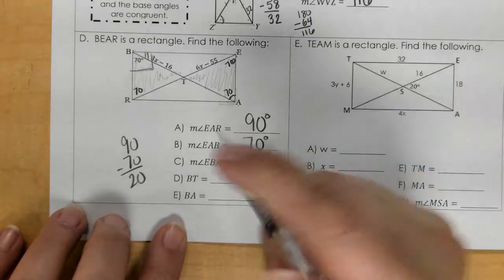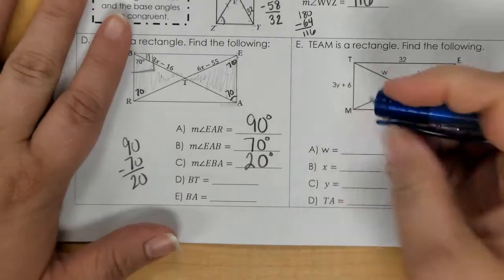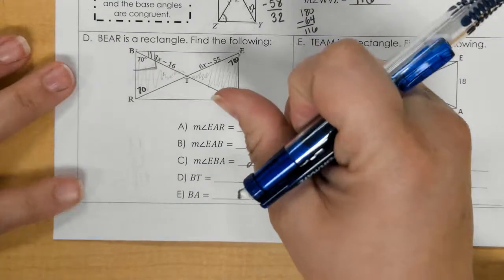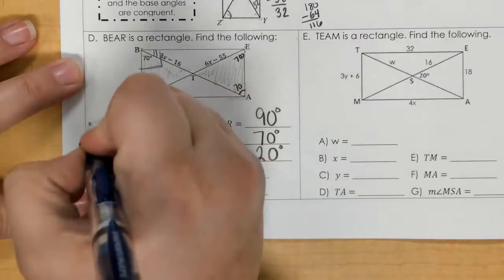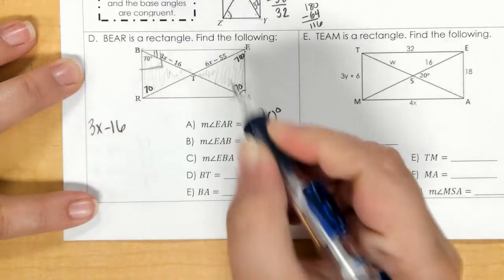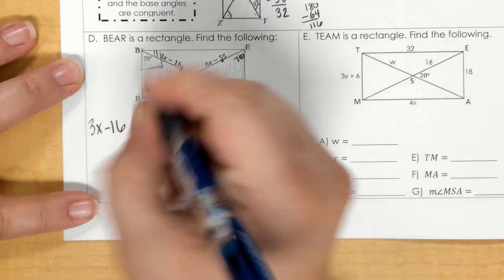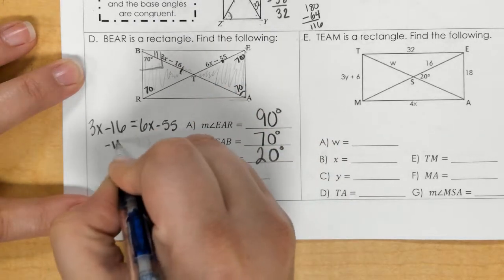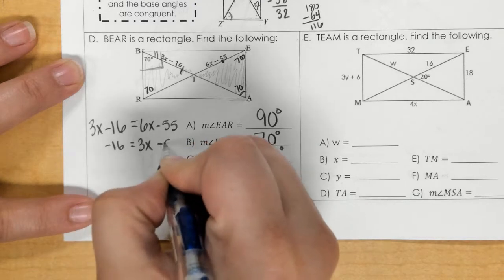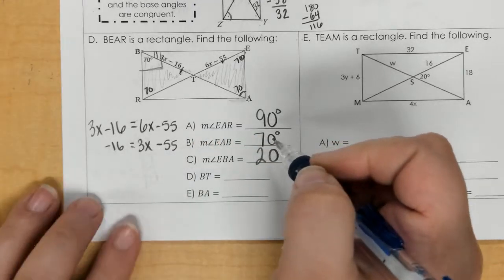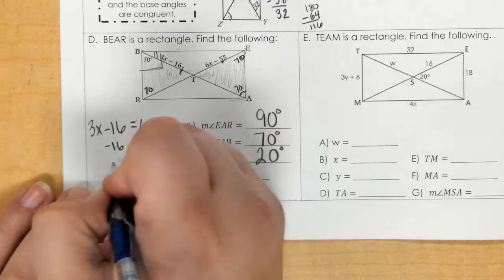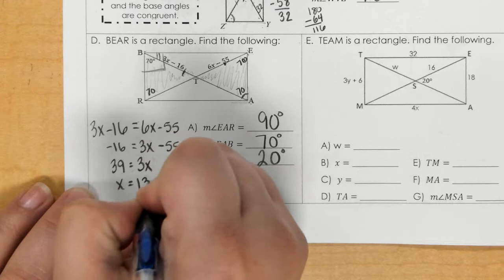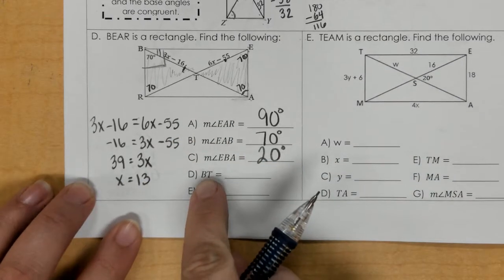Okay, now it says we need to find the measure of BT. So first, I got to find the measure of x. And so I'm going to say 3x minus 16 equals my other part of the diagonal, which is 6x minus 55. If I subtract 3x, I get 3x. And if I add 55, I do get 39. So x is 13. But it asks for the segment length of BT.